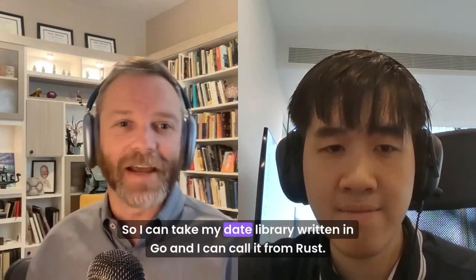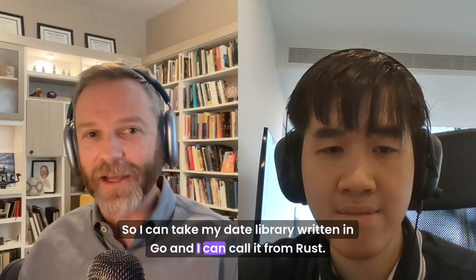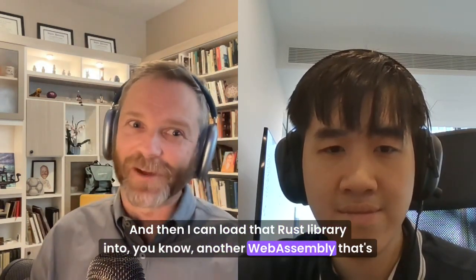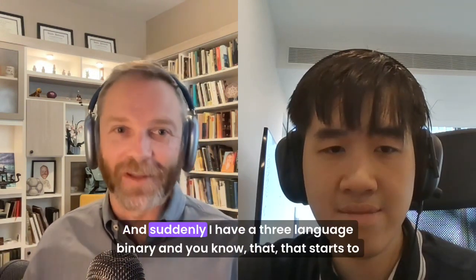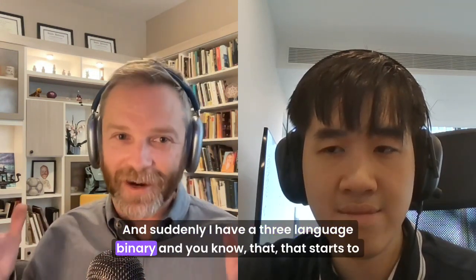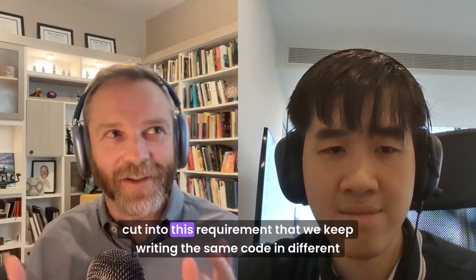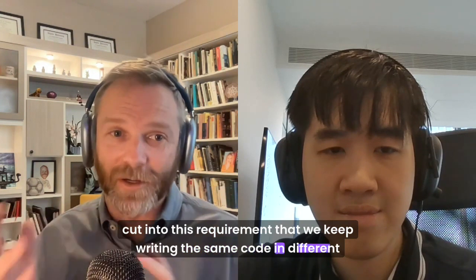So I can take my date library written in Go and I can call it from Rust, and then I can load that Rust library into another WebAssembly module that's written in JavaScript, and suddenly I have a 3-language binary, and that starts to cut into this requirement that we keep writing the same code in different languages.